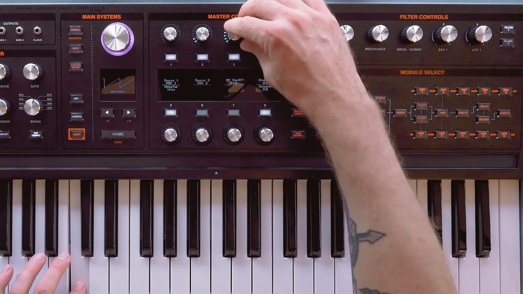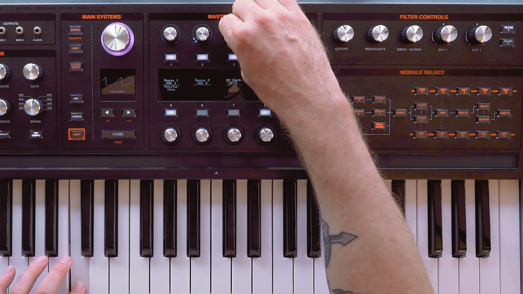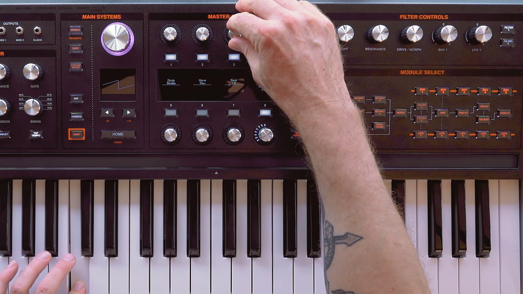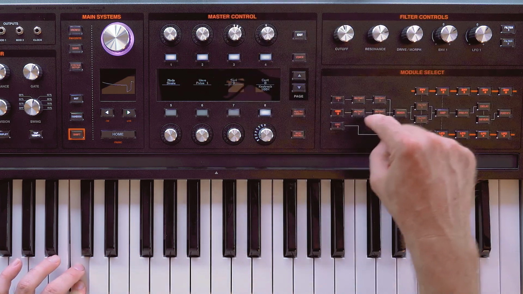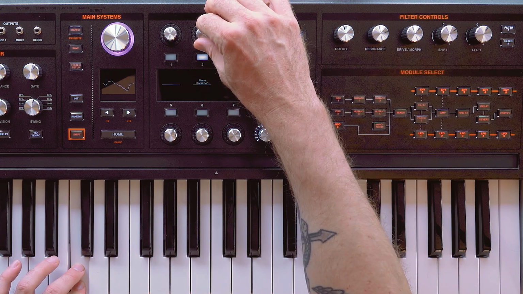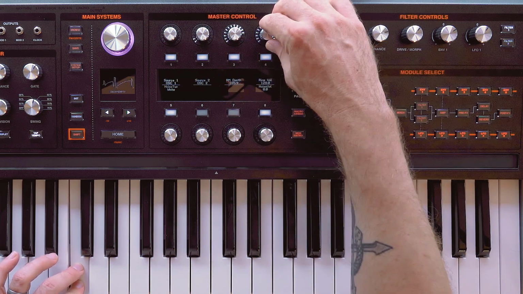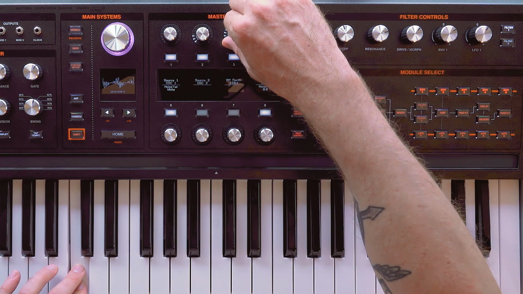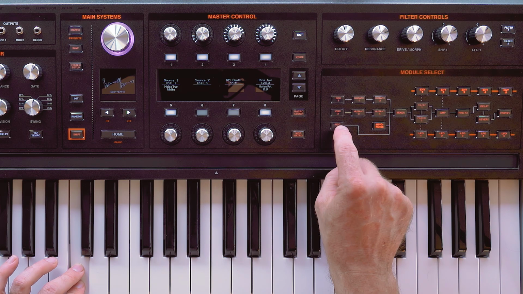Turn the noise down. Let's get something interesting going on between these. Go back to ring noise. So you can ring modulate these 2 oscillators.